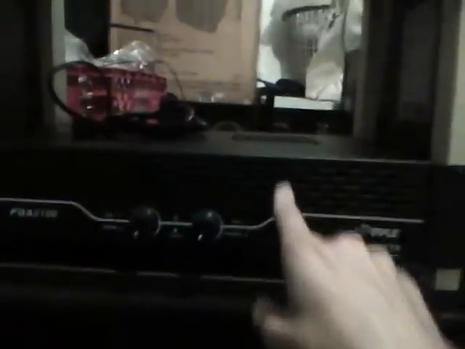Alright, well, you need an amplifier to drive this particular speaker. What's an amplifier? Well, let me show you. Nah, just playing. Here is an amplifier. This is an amplifier right here.